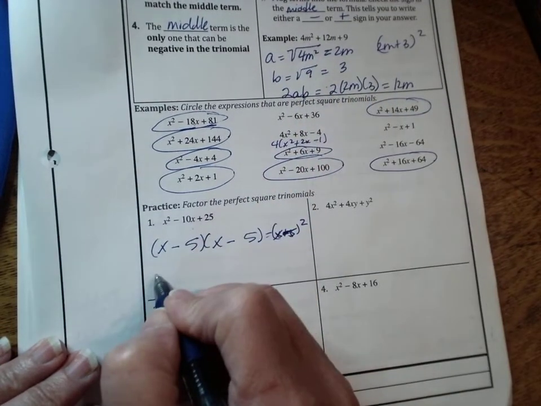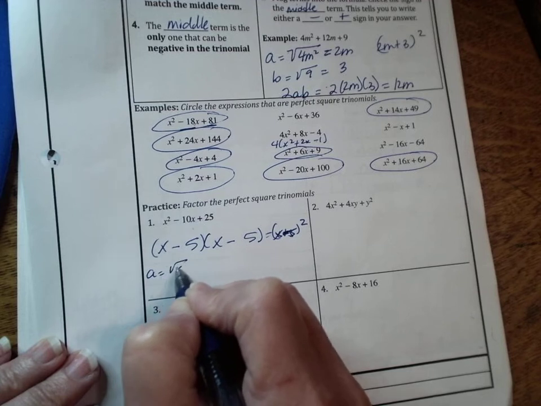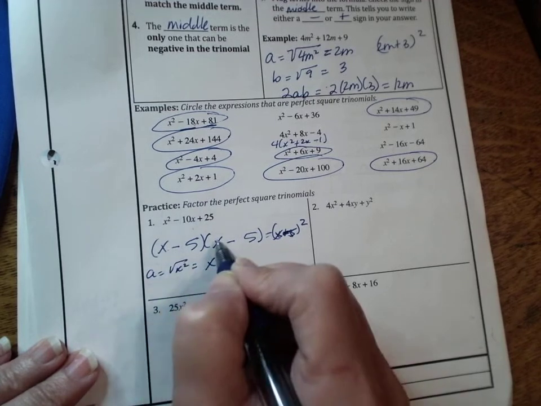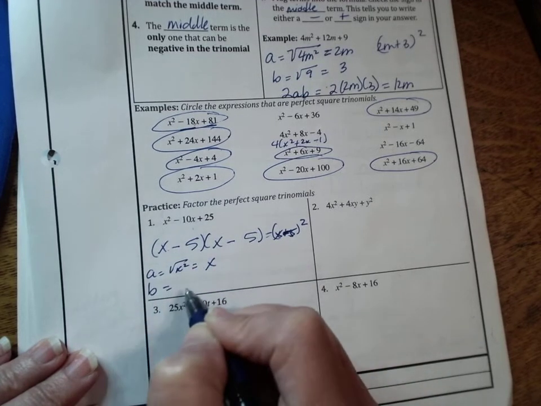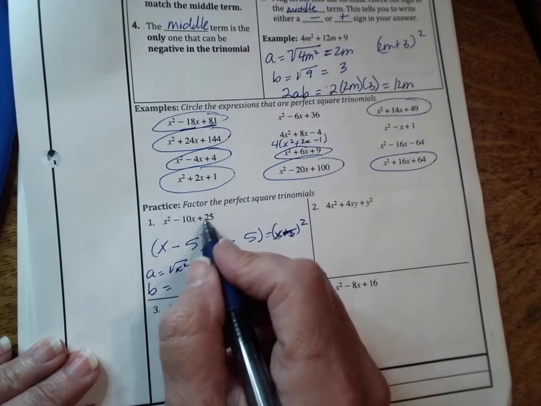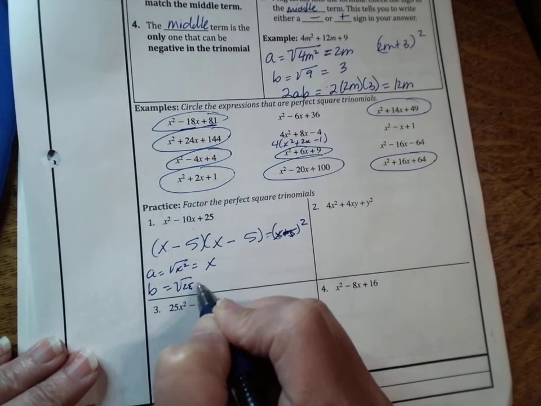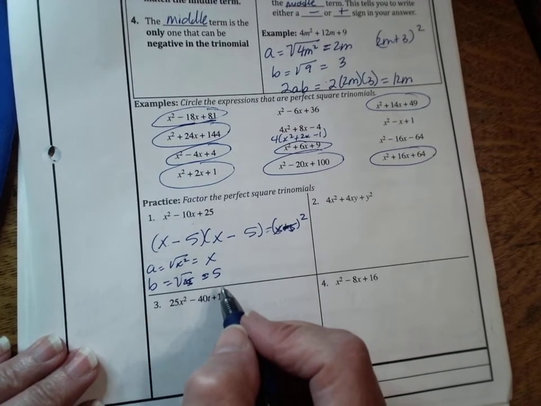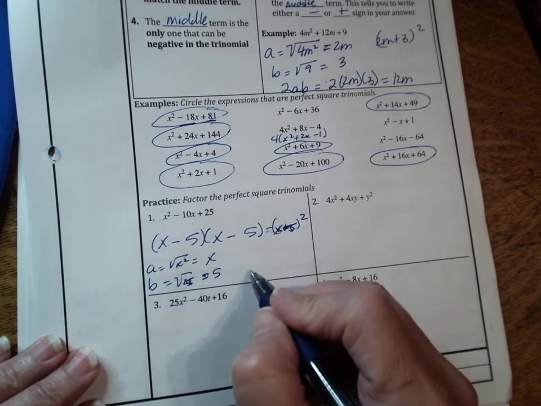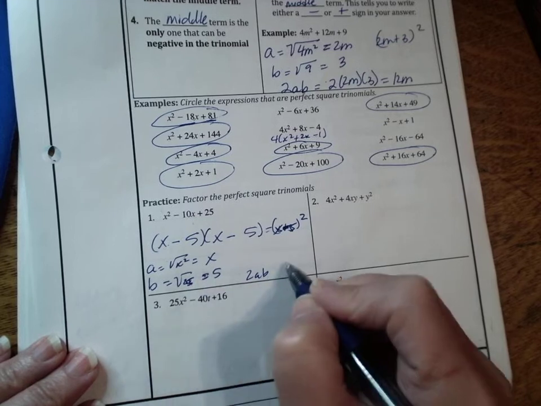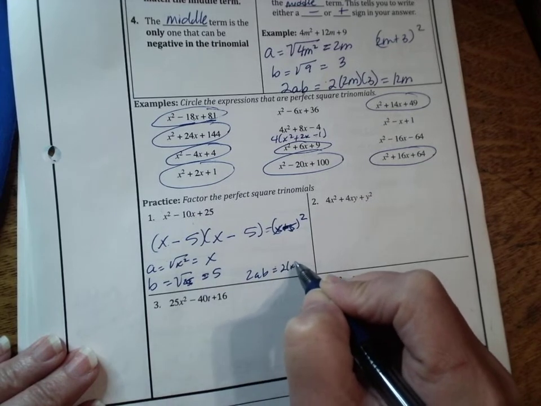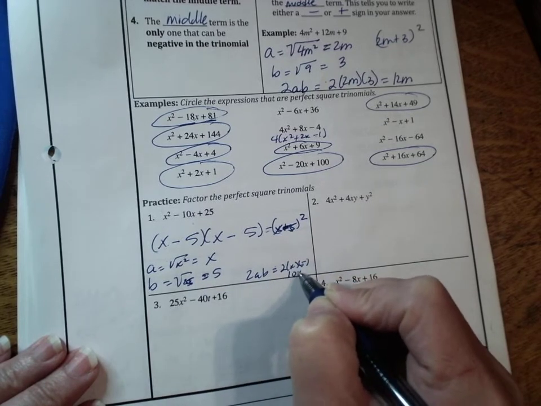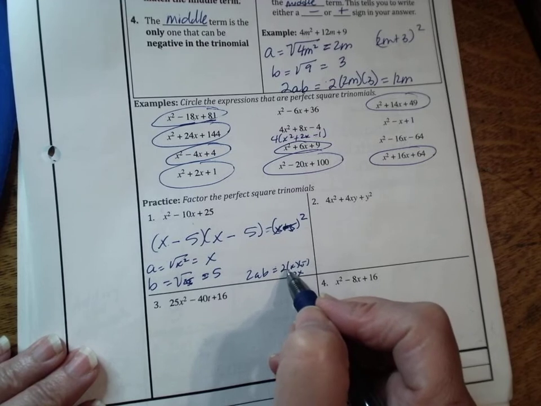5 squared. Now we could go up and do the same thing up here. The a would equal the square root of x squared, and that's x. The b would be the square root of 25, which would be 5. Then if you did the 2ab, 2 times x times 5 would give you 10x, with a negative.